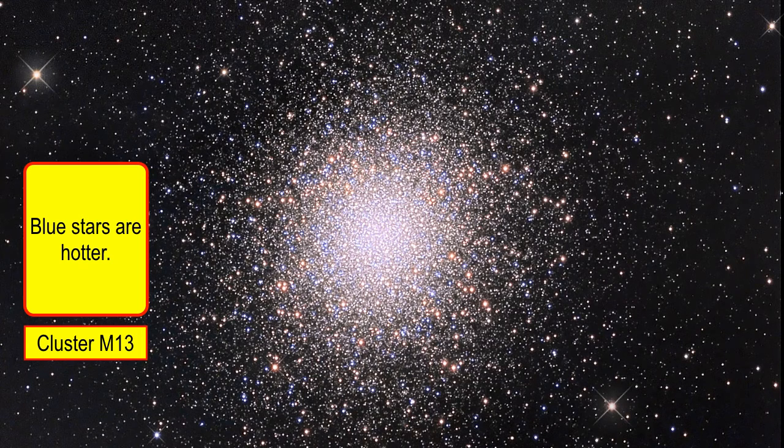it, but if you look at the YouTube, you'll be able to see that there's a lot of blue stars in this photo of M13, and blue stars are generally hotter. And we're going to talk about why that is. All right. Here's another picture.